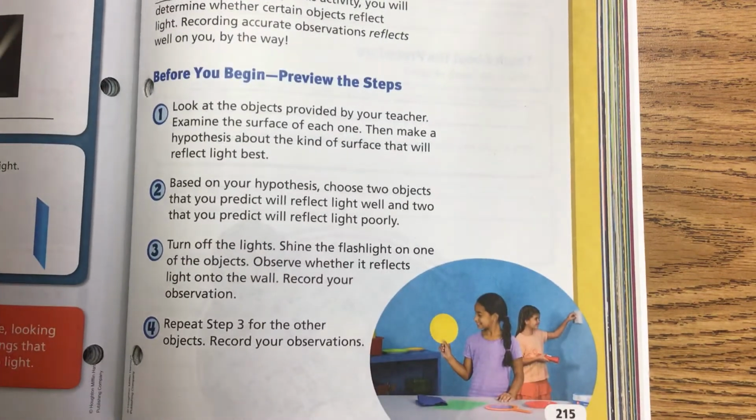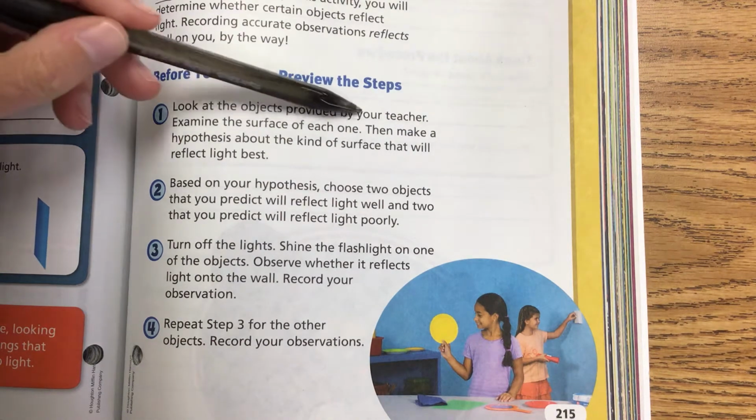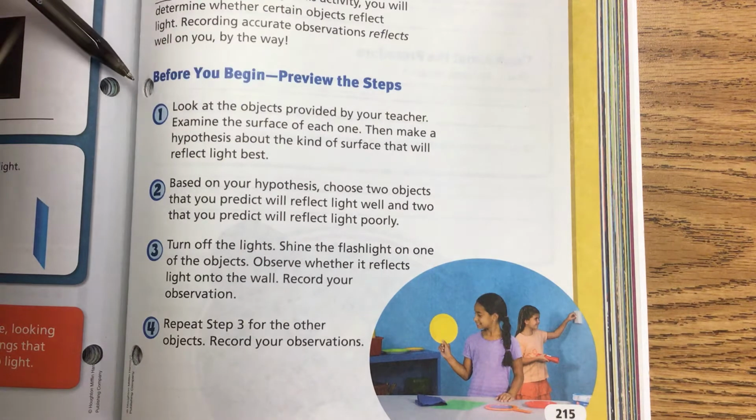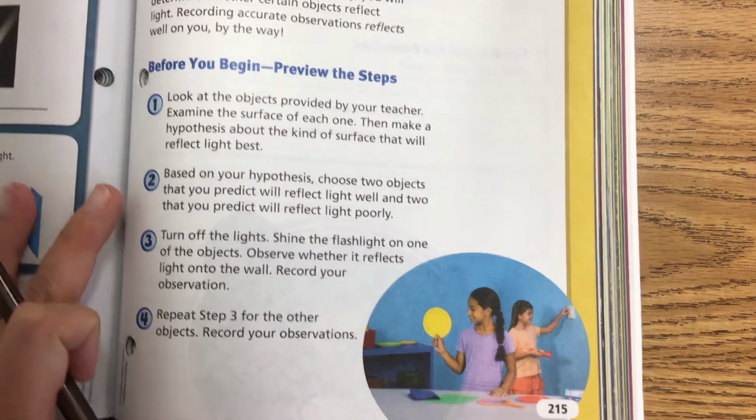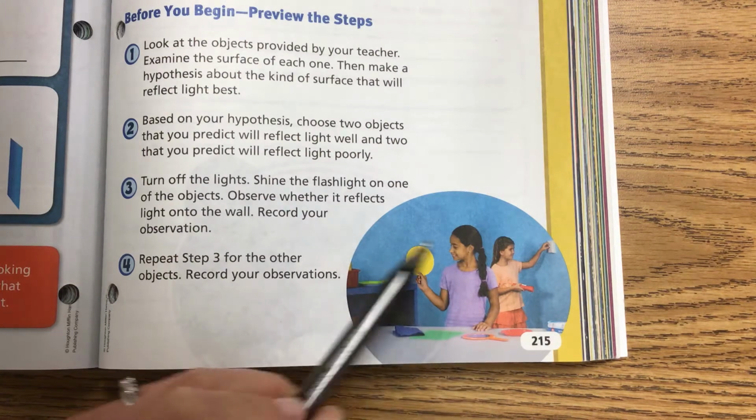Okay, so here is what you need to do before you begin. Let's look at these steps here. First, you have to look for some objects. Now, this says provided by your teacher. Obviously, we cannot provide you some objects. So, you are going to need to look around your house for some objects. If you look in this picture, it gives you lots of different examples of objects that you could find.